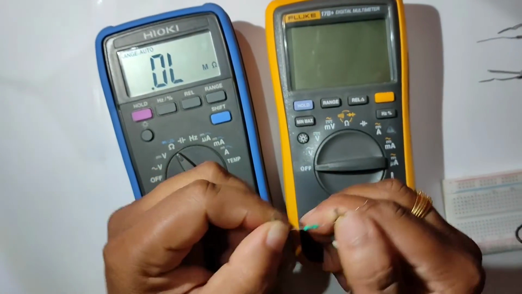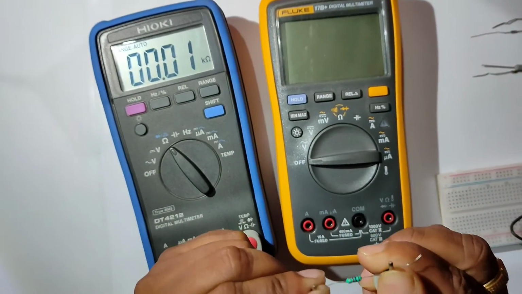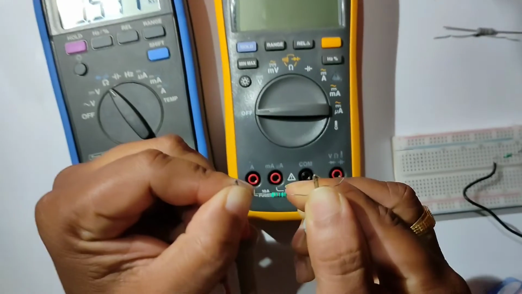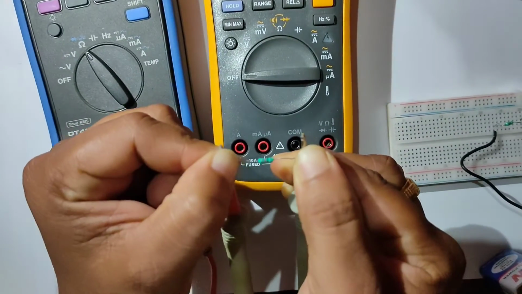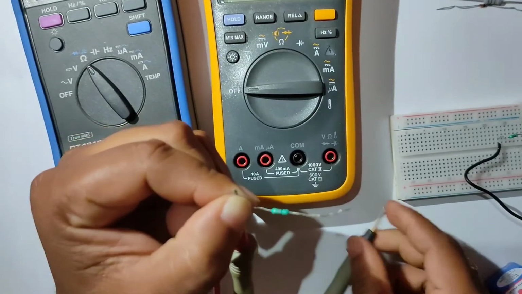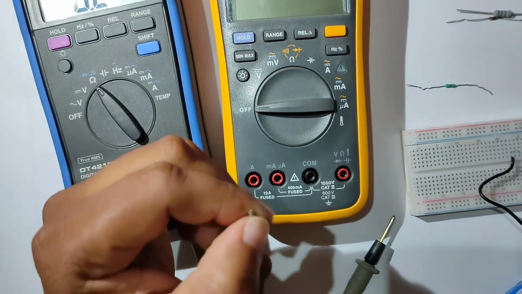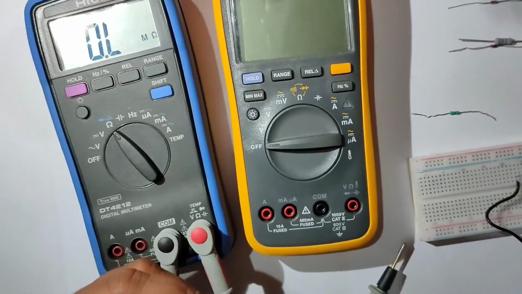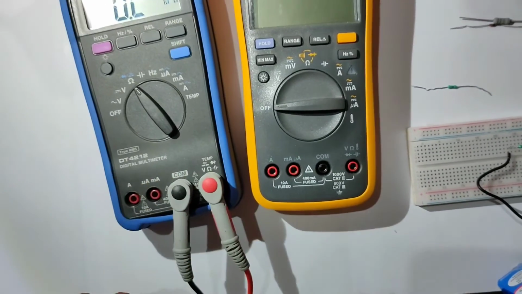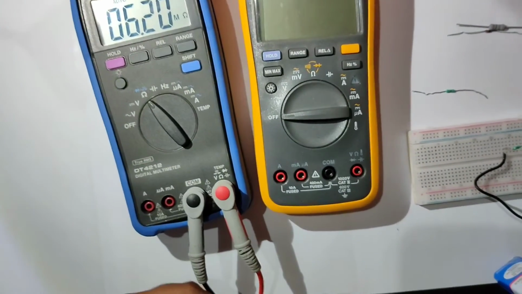If some student holds it like this, this is not the perfect way to hold the resistor to measure, because if it is 1 kilo ohm it is showing 0.9, but if it is 100 ohm or a higher value of resistor, then it will show you the wrong value, because the resistance is parallel to your body.